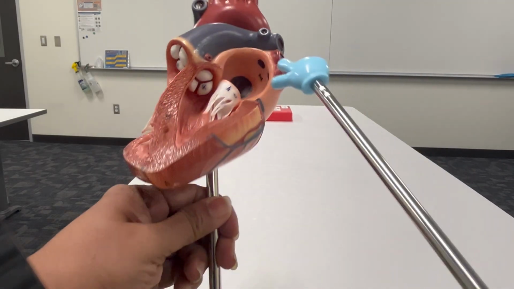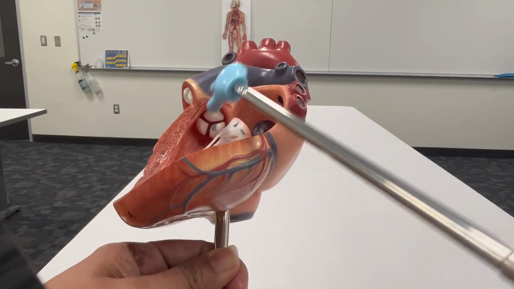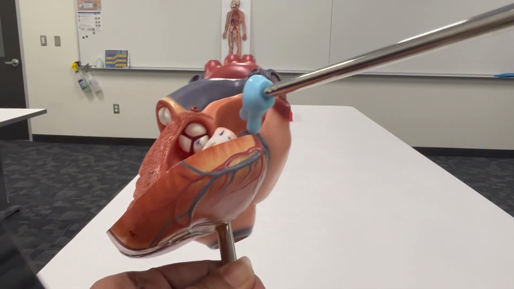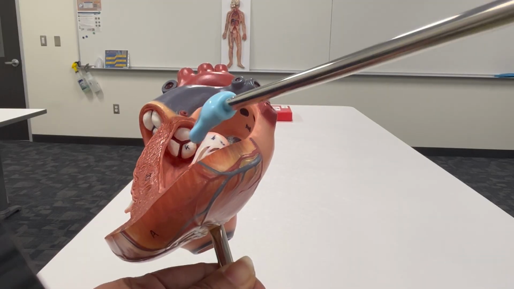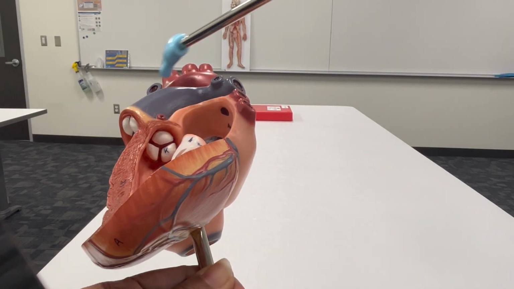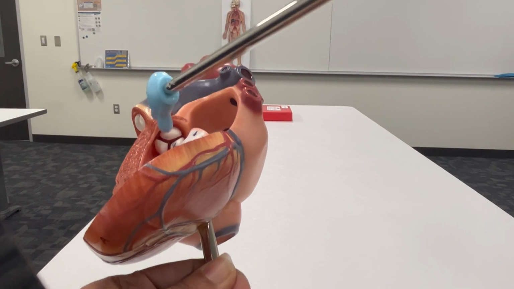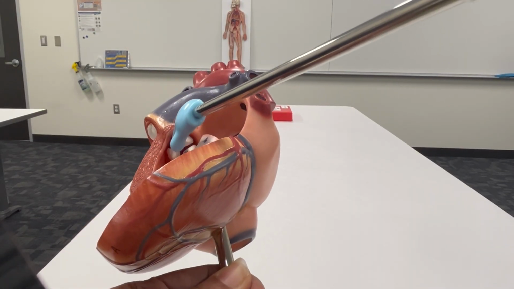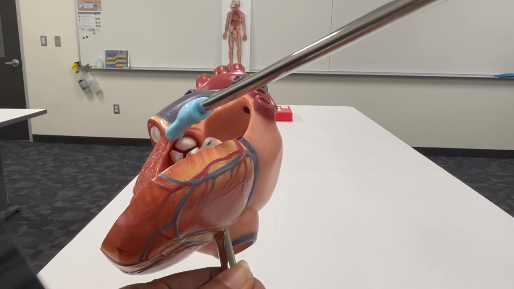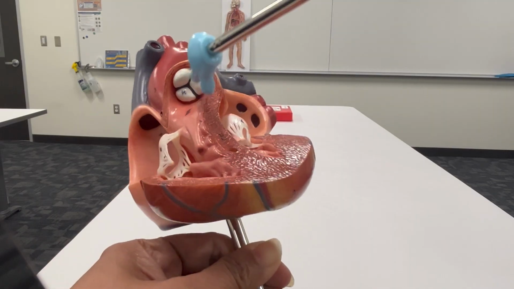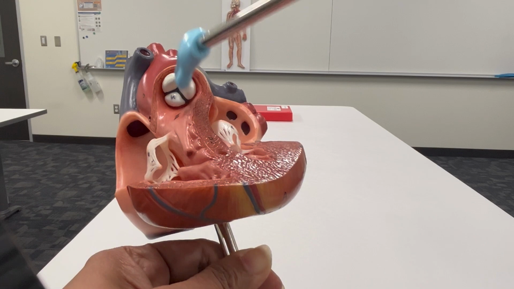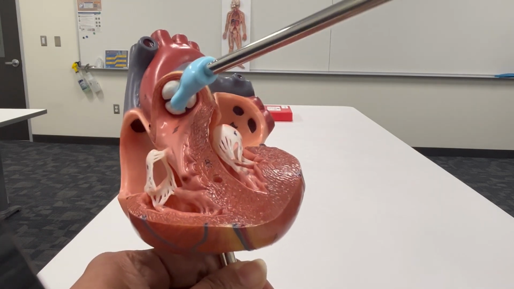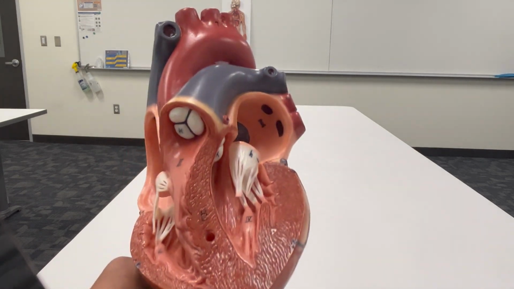Then this other semilunar valve, which you can see over here, goes from the left ventricle to the aorta for the systemic circulation, which is the aortic valve. The aortic valve, and this one is the semilunar pulmonary valve.